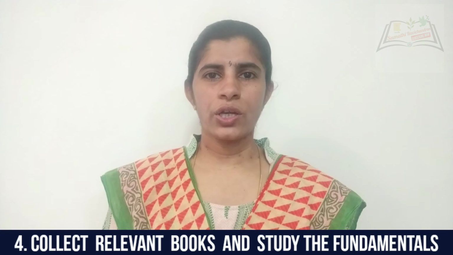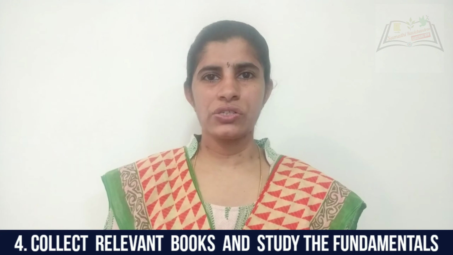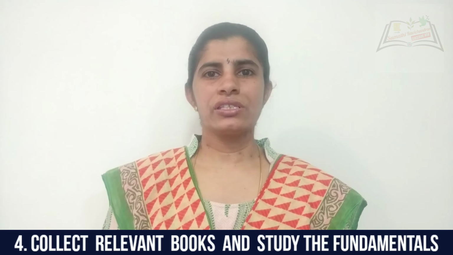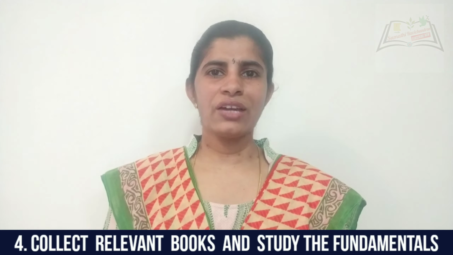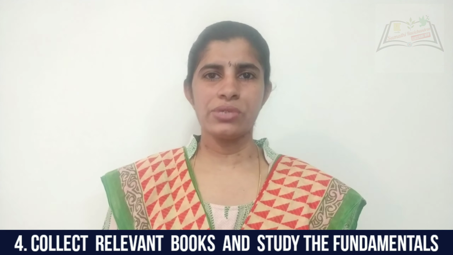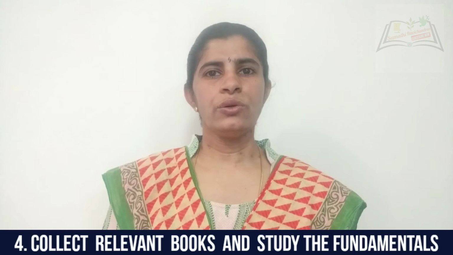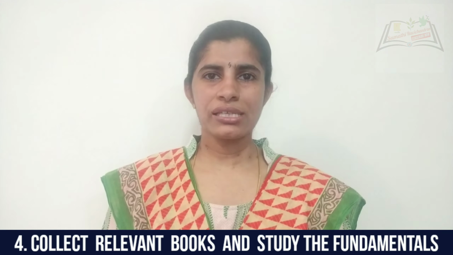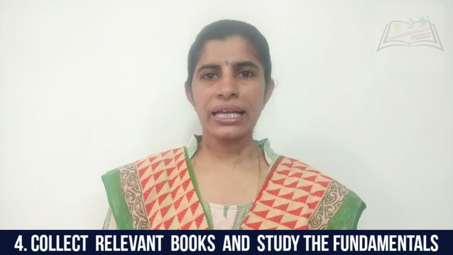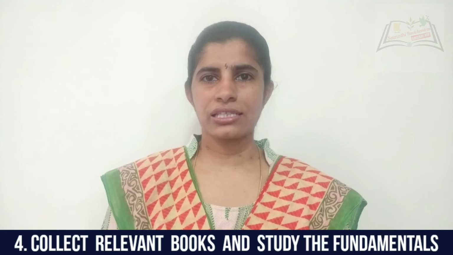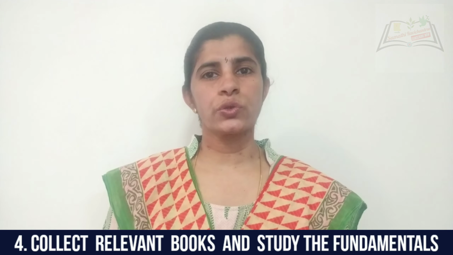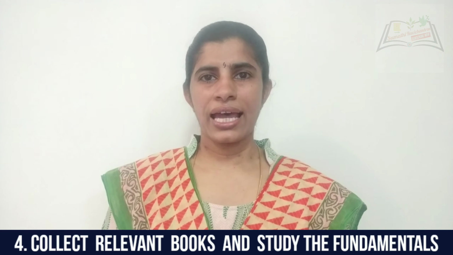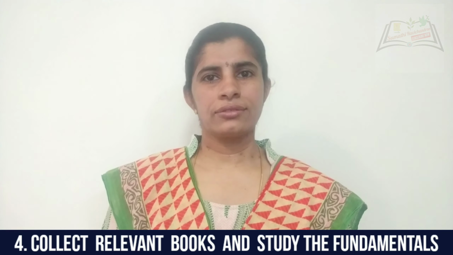If you are preparing for your own state competitive examinations like Tamil Nadu Public Service Commission, UP Public Service Commission, Delhi Public Service Commission, each and every state conducts Public Service Commission exams. So you have to follow your own state board syllabus. Maximum questions they will ask from the state board syllabus. You can collect books from the 6th standard to 12th standard in social science and political science, history, economics, likewise.